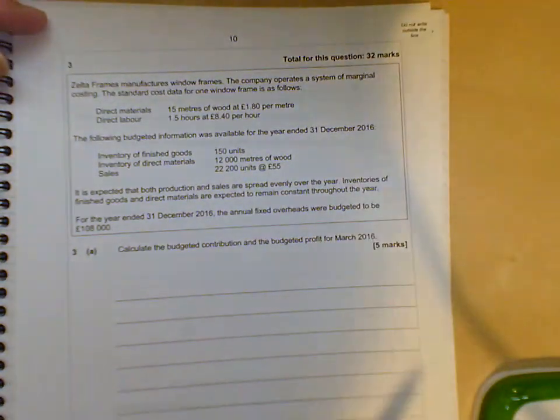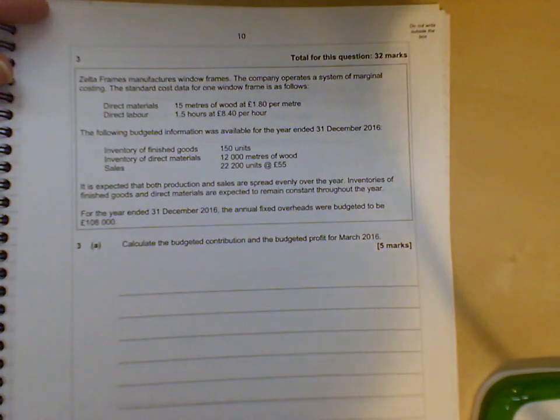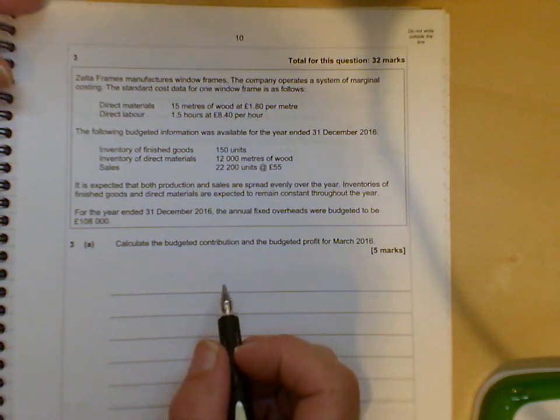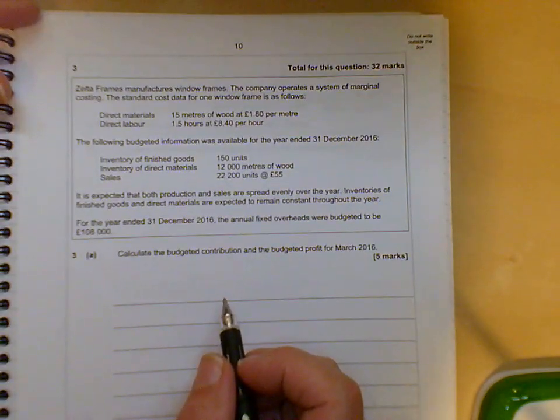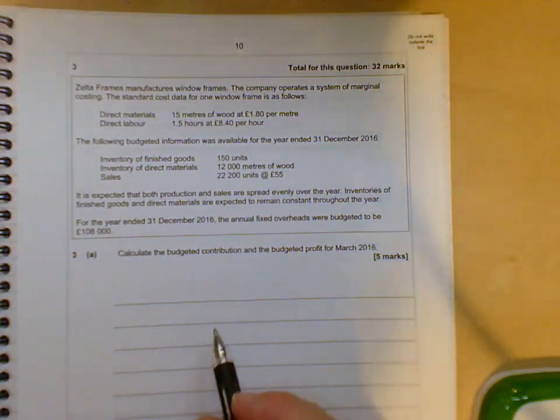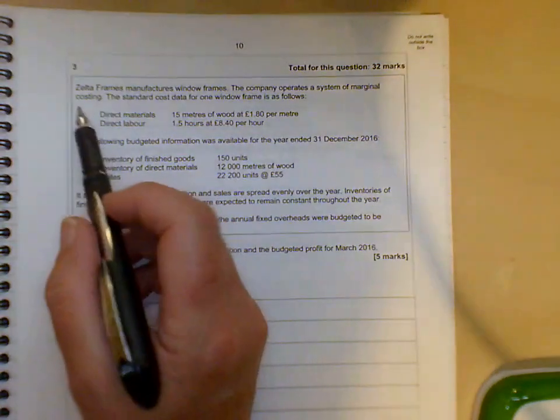So this was a 32-mark question from the ACCN4 paper in June 2016, but this could just as easily be fashioned into a 20-mark section B question under the new specification, maybe with a few less tasks in there. But anyway, let's have a little look at the information.